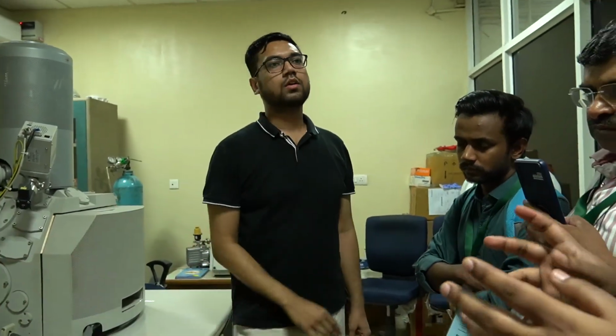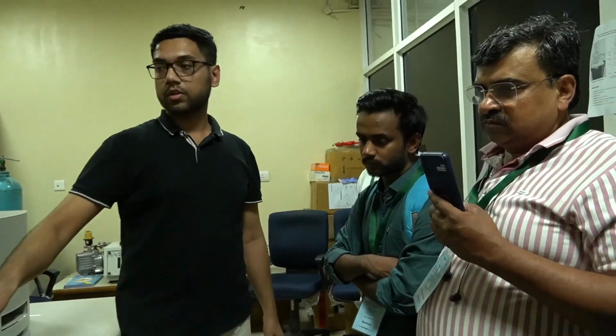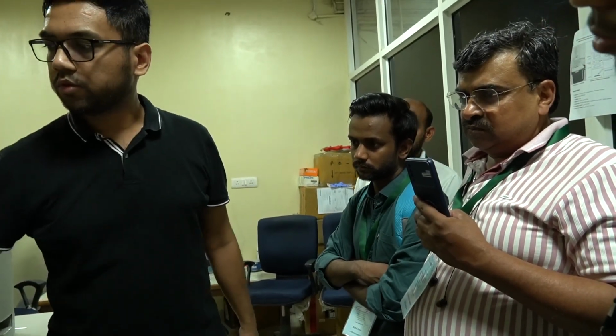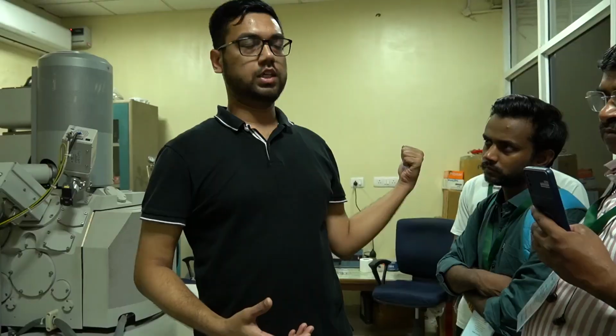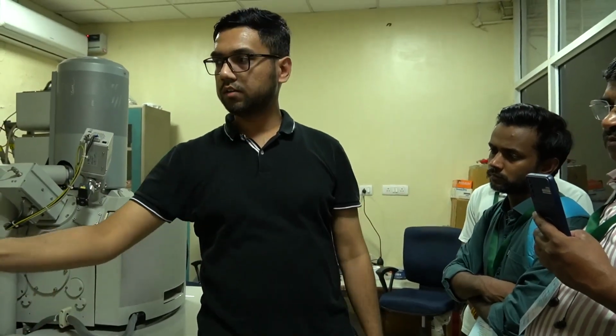So in between the process you do that? No, not during the process. First of all, we have to confirm the nature of our sample. If it is conducting, then we are okay. We just deposit it on the stub and we are good to analyze it. If it is not conducting, then we have to coat it first. Yes. Then place it, and otherwise, you can start with the scan.